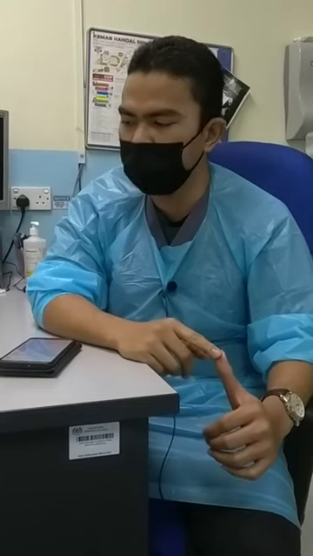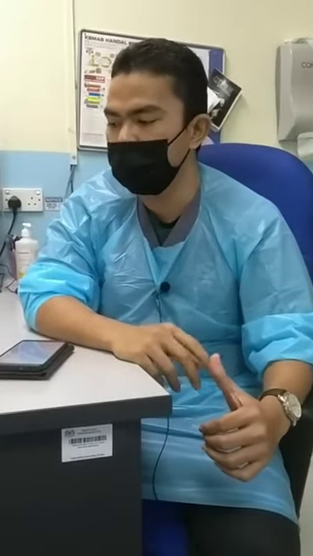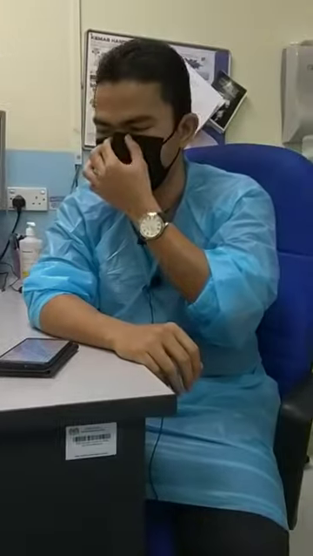We can also try dry needling, platelet-rich plasma (PRP) therapy, and extracorporeal shock wave therapy. But remember, for jumper's knee we do not do corticosteroid injection because it can damage the tendon fibers themselves.